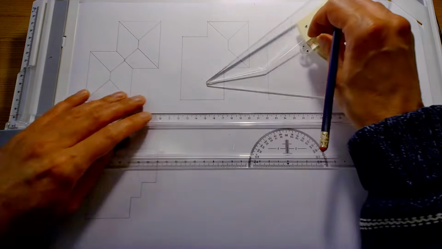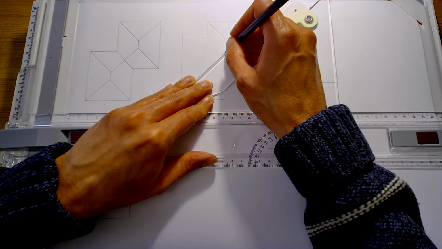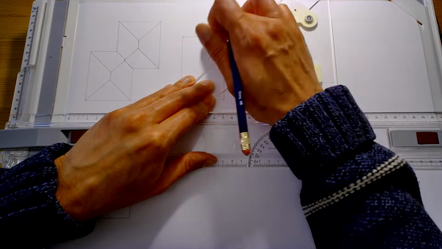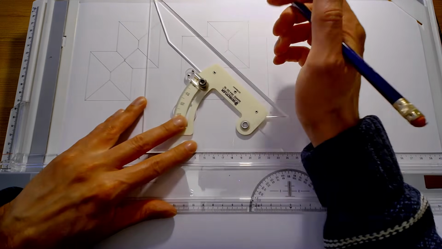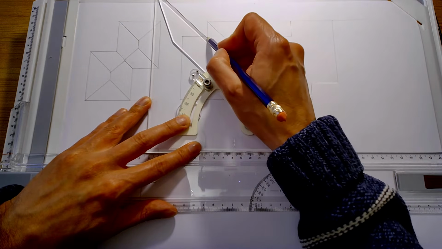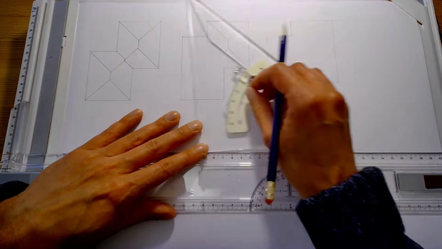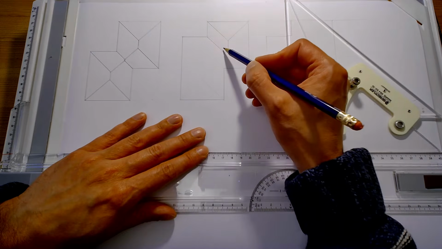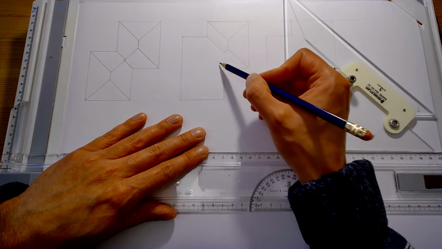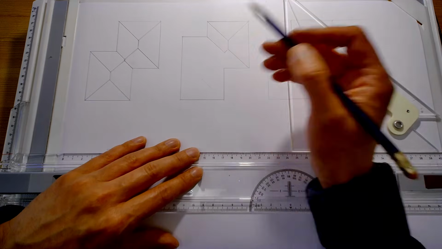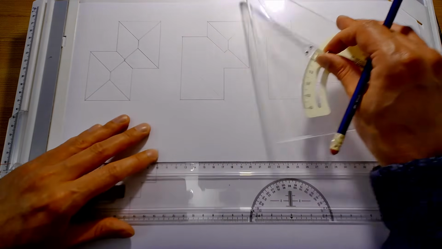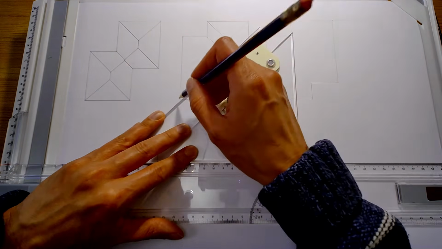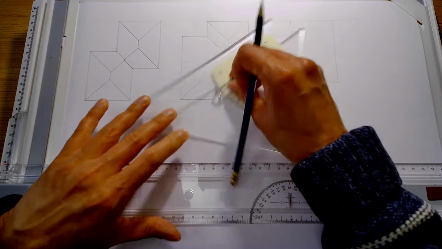Okay, now what we're going to do here is bring the hip down until it meets that valley. Okay, so same principle as before. It met this valley before it would meet that one, so that's where we've connected it. Now we'll do the same on this side of the building.